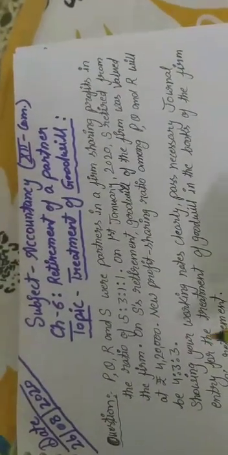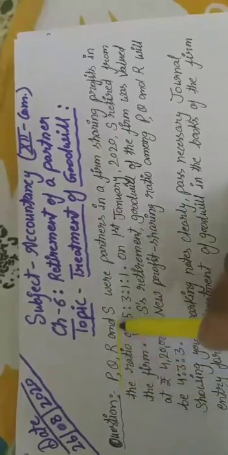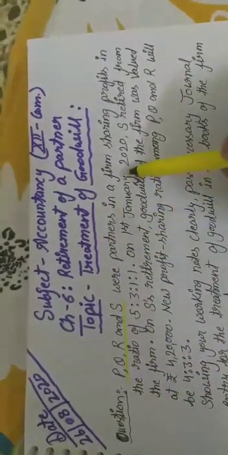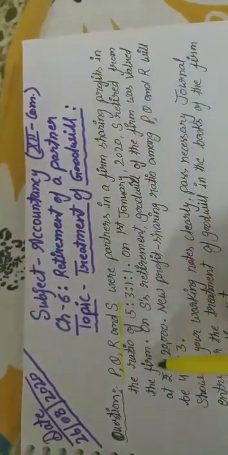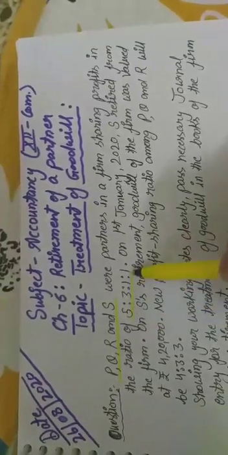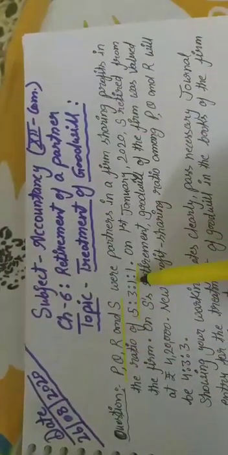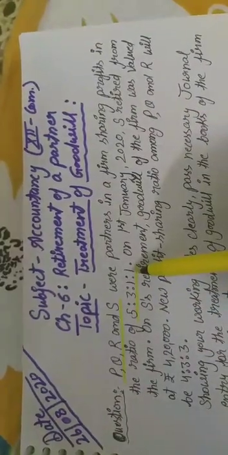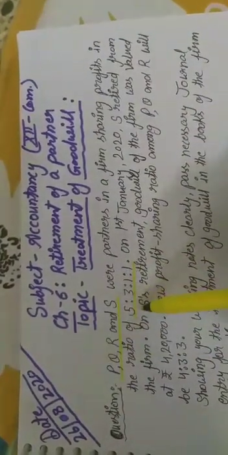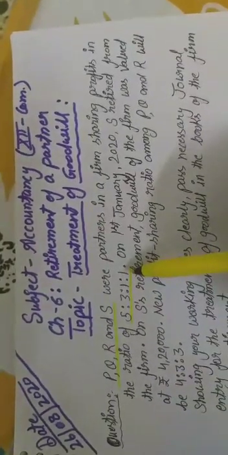The question is: P, Q, R and S. There are four partners P, Q, R and S. These four were partners in a firm sharing profits in the ratio of 5 : 3 : 1 : 1. For P that is 5, for Q that is 3, for R that is 1 and S that is 1. So this is the old profit share ratio in the firm.